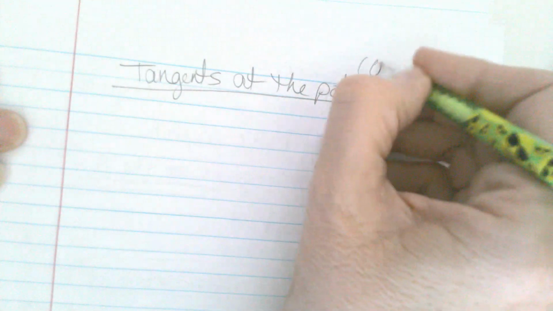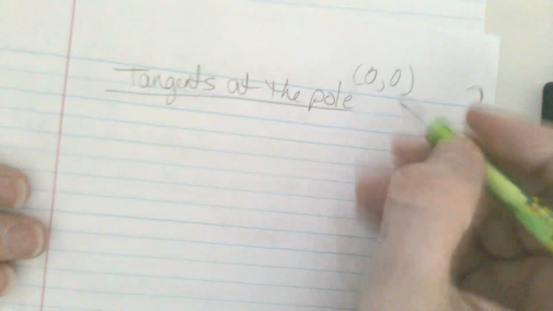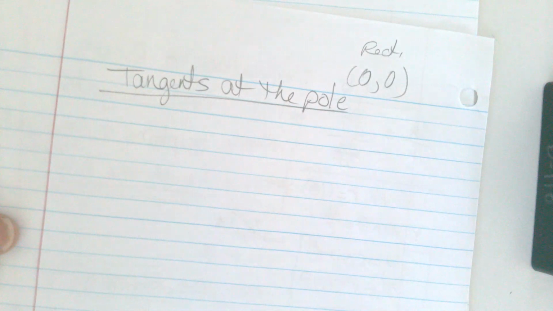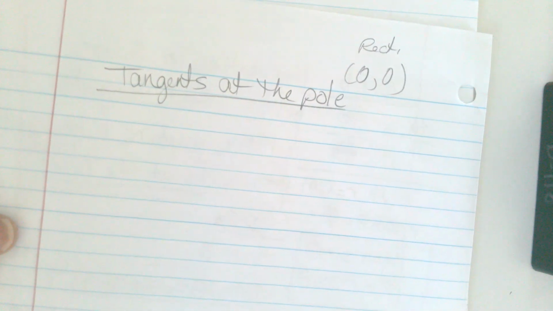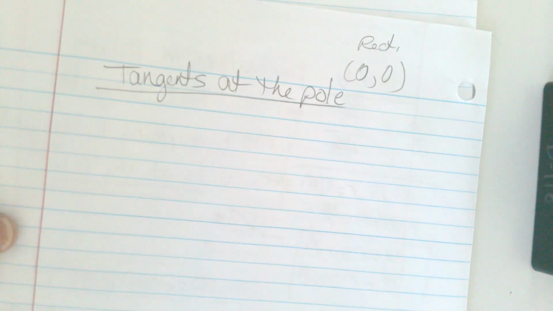The pole essentially is the origin, okay? But are the polar points, this is rectangular, are the polar points going to always read as like 0, 0? It could be 0 at any angle, couldn't it? Any theta, as long as the r value is 0.